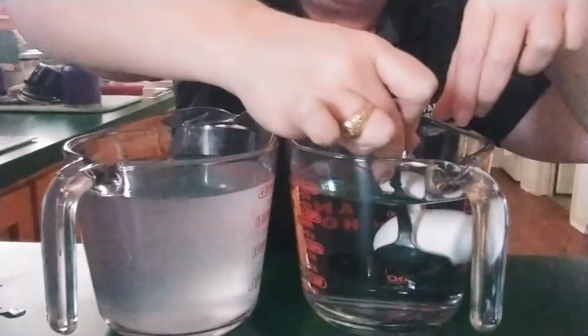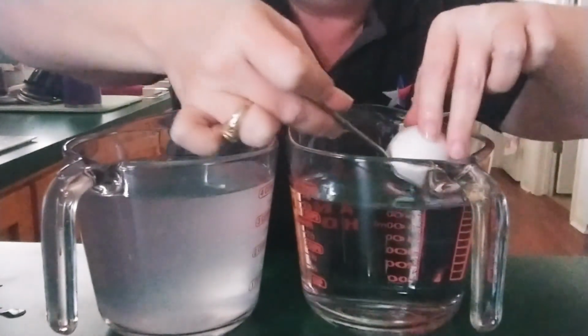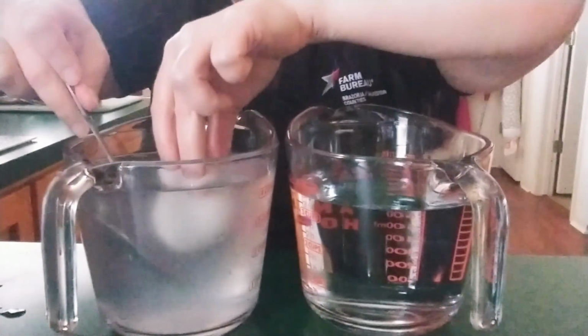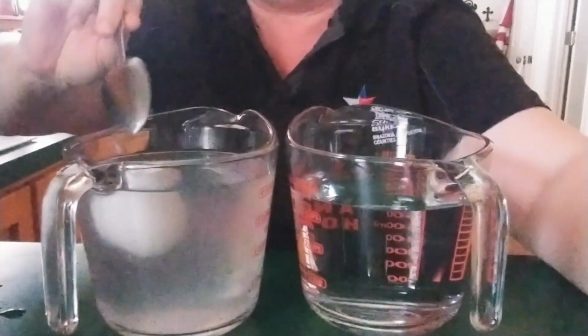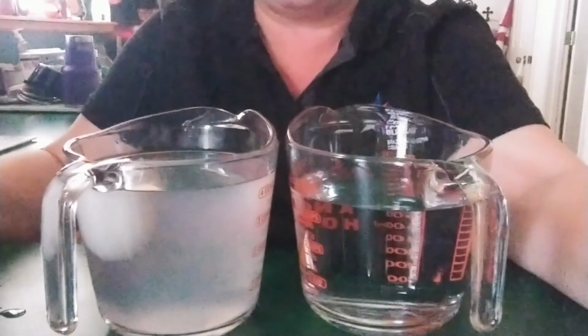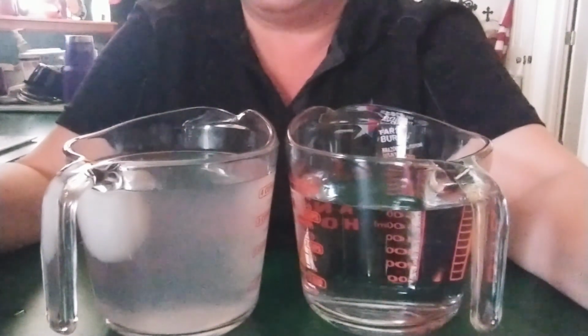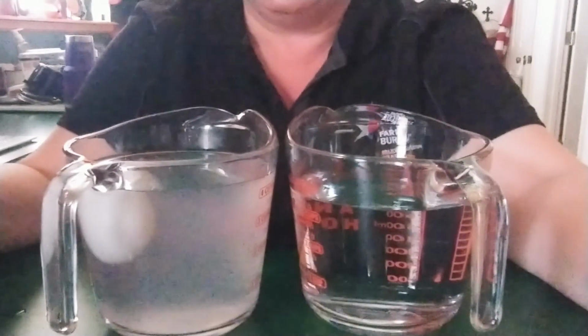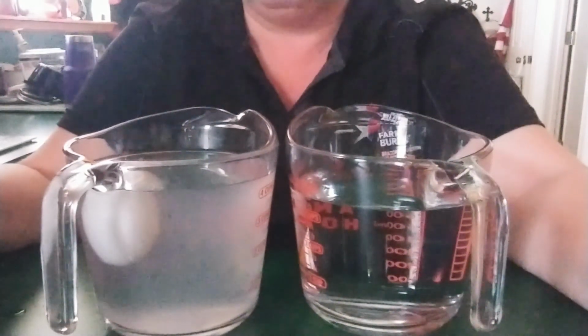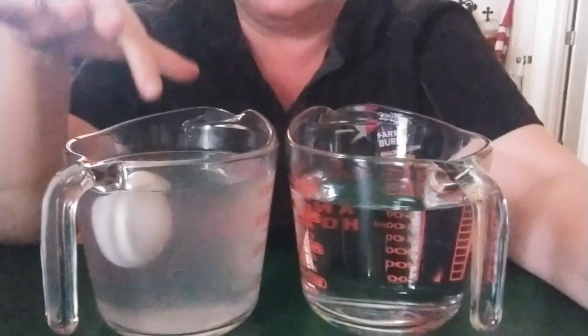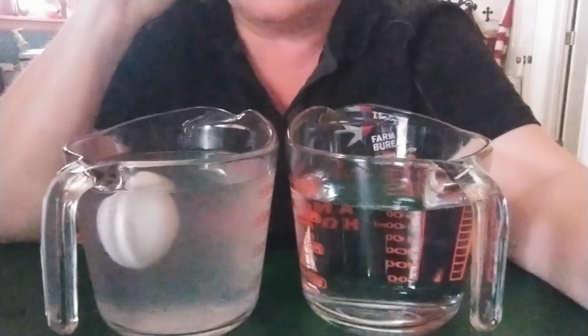So now let's put it in our salt water. All right, and it basically does the same thing. It is just floating in that water. Same thing, the pointy end is down, the end with the air cell is up at the top.